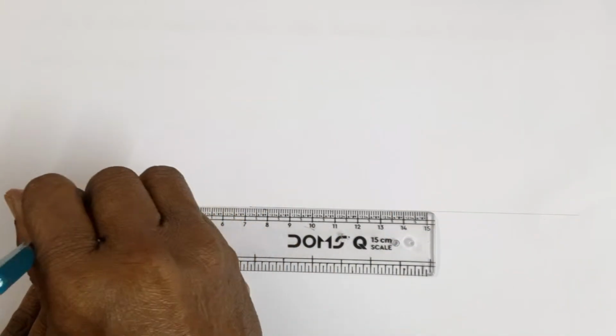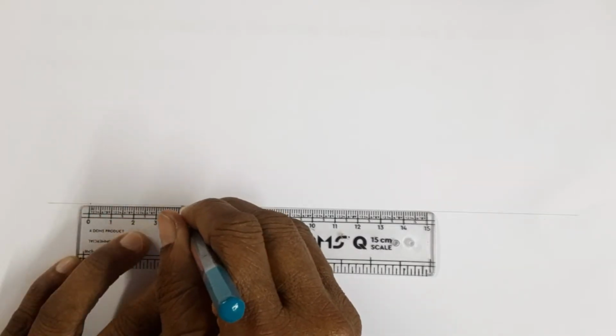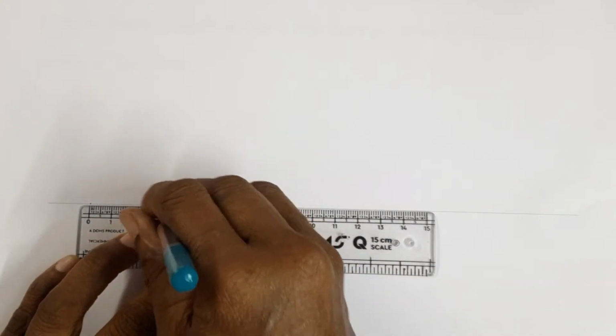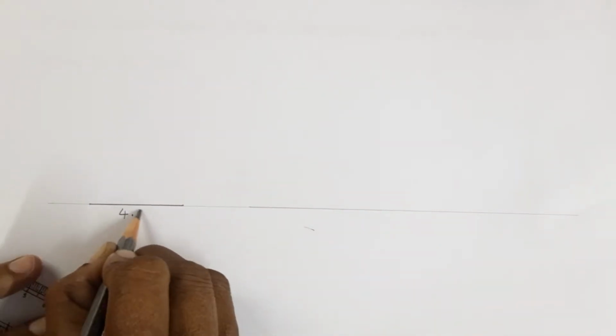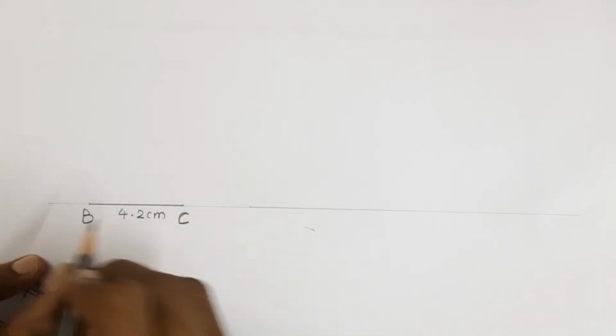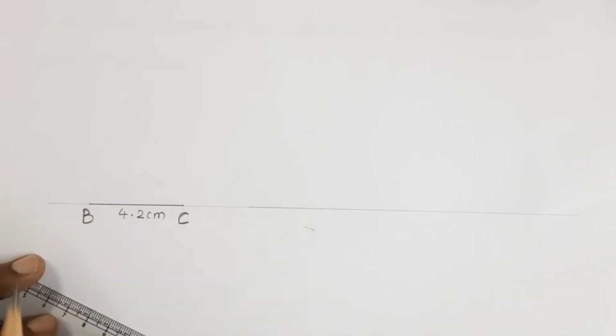First here 4.2 centimeter. So this is 4.2 centimeter. Name it as BC.